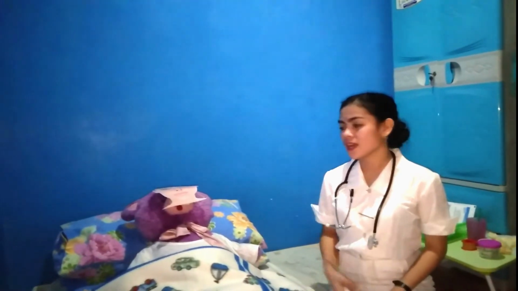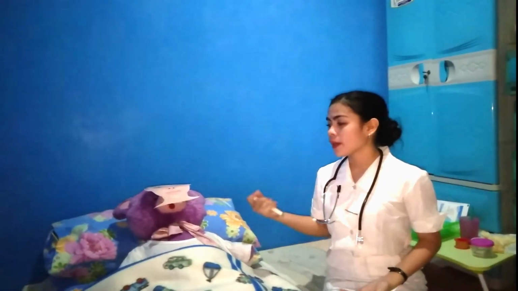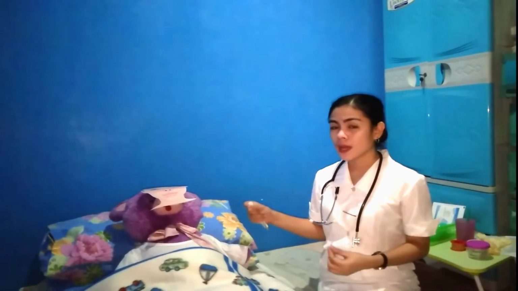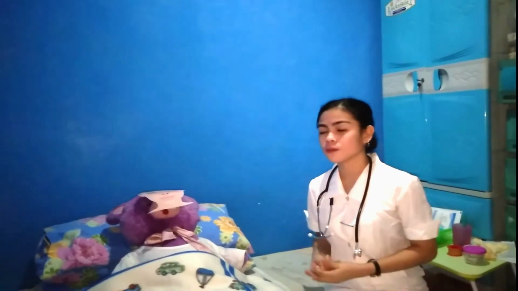After assessing if the client is able to cooperate with the procedure, we may need to measure the tube, whether the tube needs to be put in the suction or in the bedside bottle.